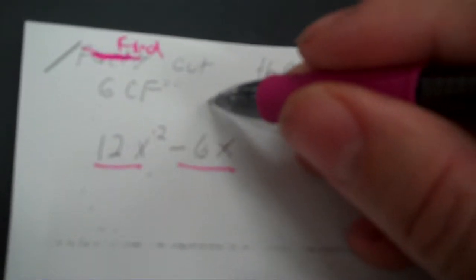Now, here's the next part. Underline both these. I'm going to teach you how to find the greatest common factor between 12 and 6. Now, take your smaller number, 6, and you're going to list all the factors of 6. So first I divide 6 by 1. I got 6. So 1 and 6 are factors of 6.